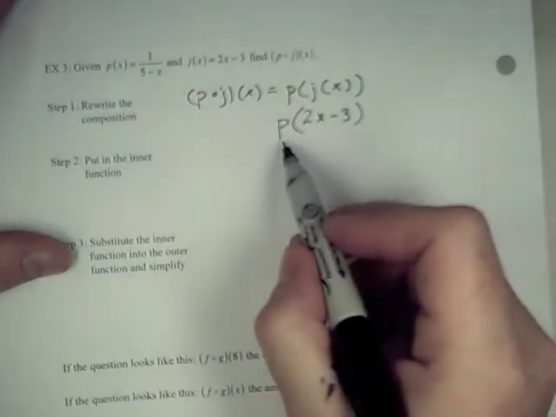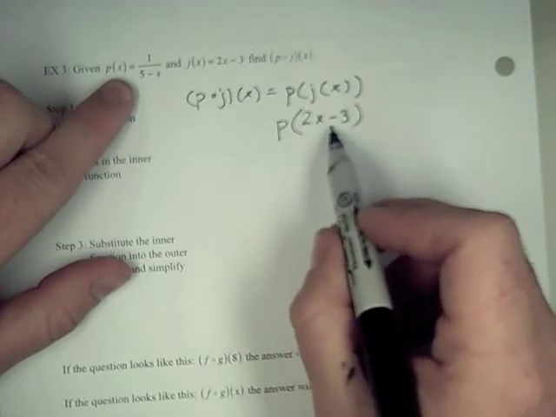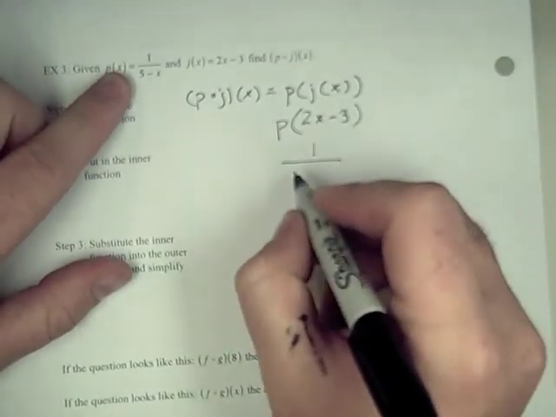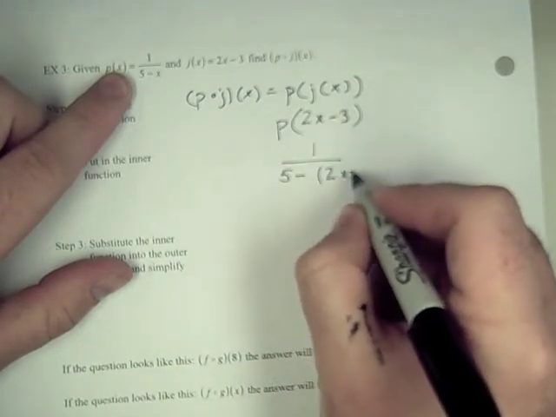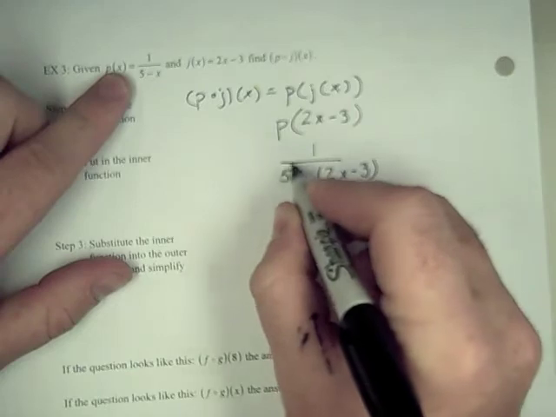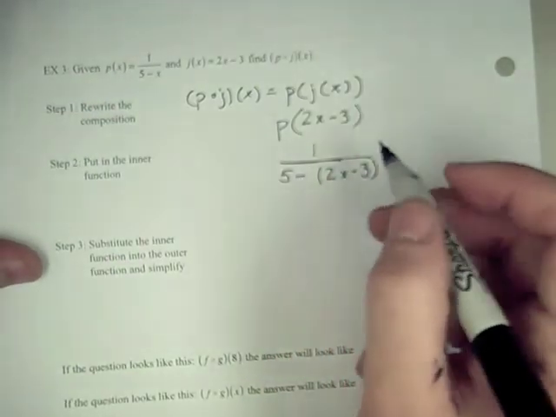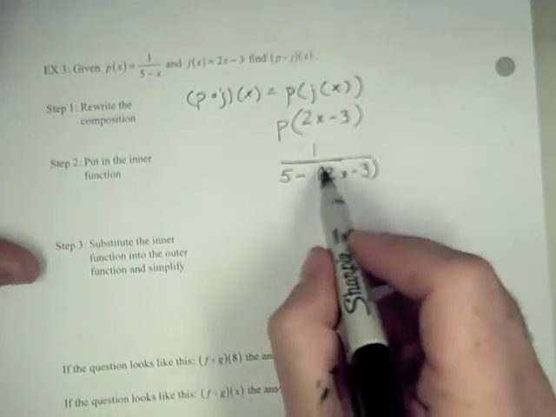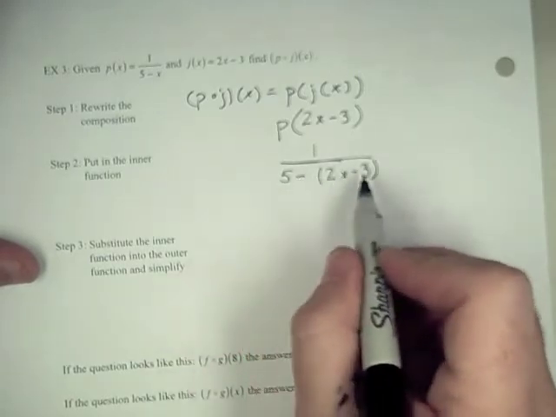Now this says find function p, which is right here, and plug in 2x minus 3 into that function. 1 over 5 minus 2x minus 3. Put that whole thing in there and put it all in parentheses. Now, the only thing left to do is simplify this, and it's important to remember that because there's these parentheses here and the minus sign, we need to distribute that negative.